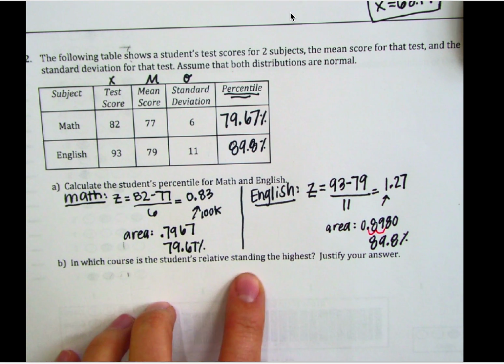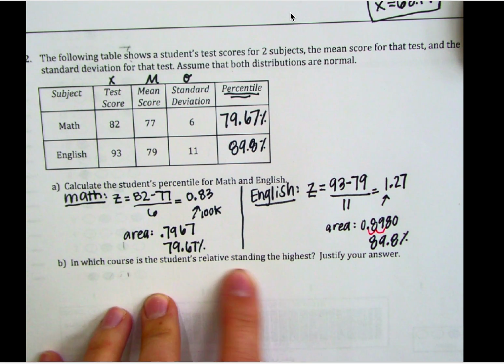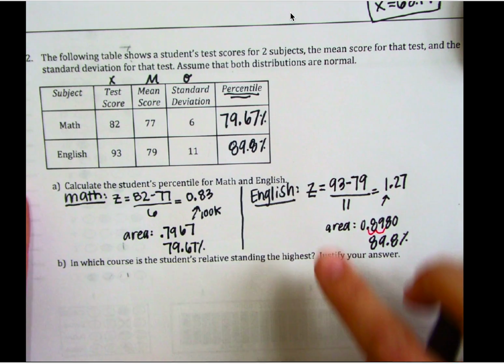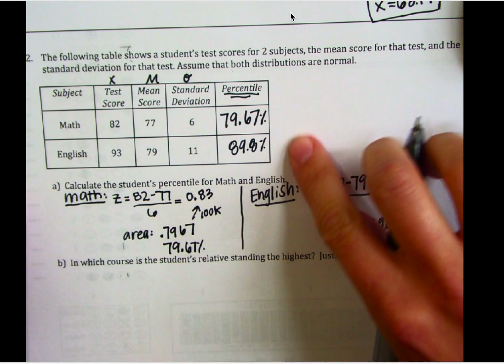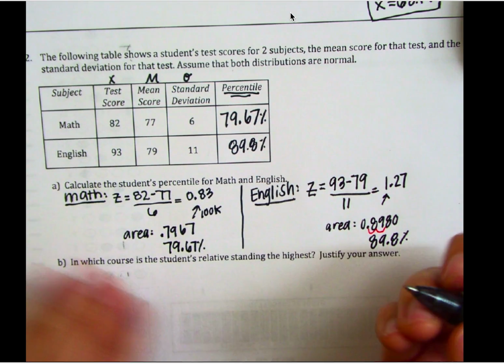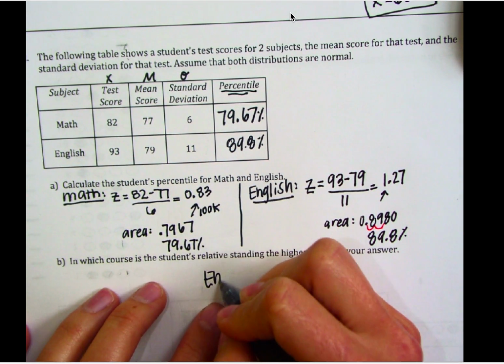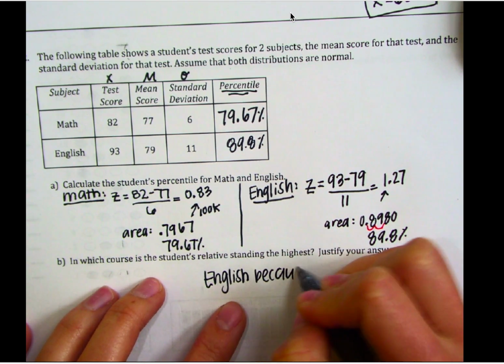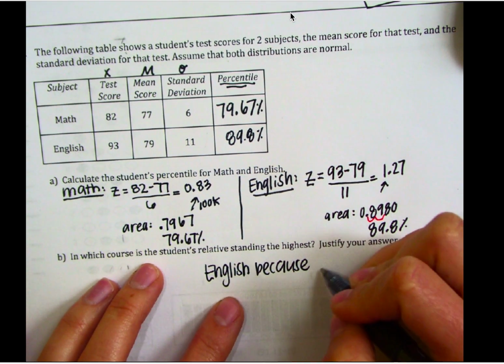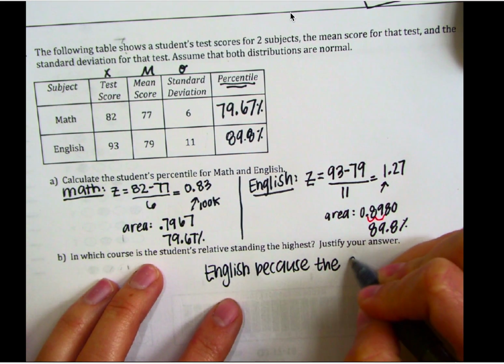So in which course did they receive the relative higher standing? So they're in the higher percentile in English because 89% is higher than the 79%. So we are going to say English because the student has a higher percentile.